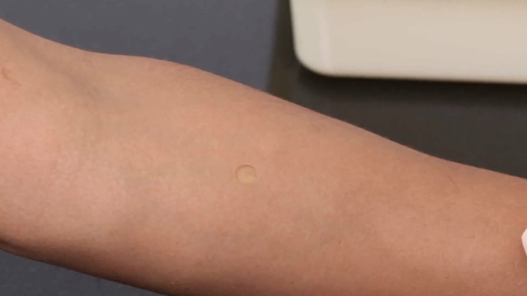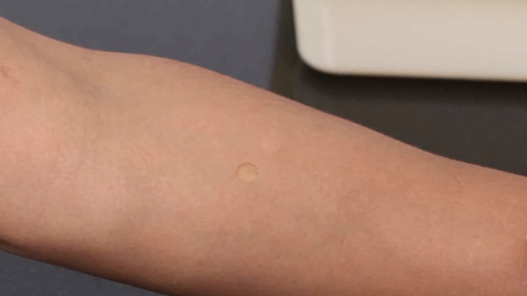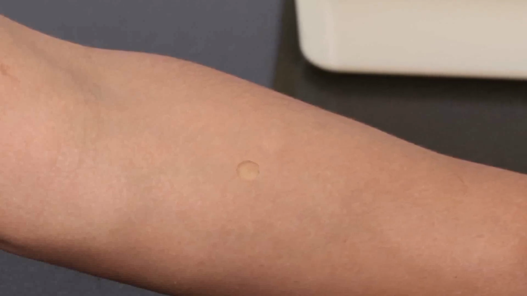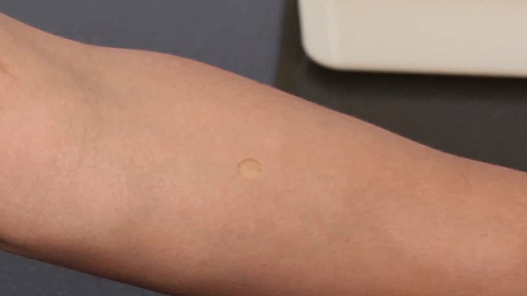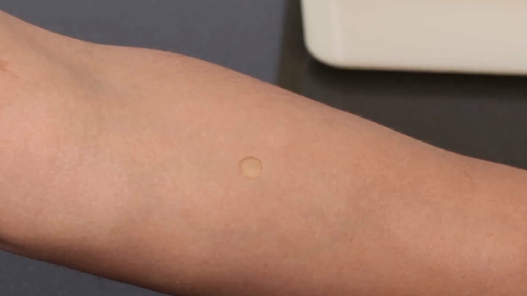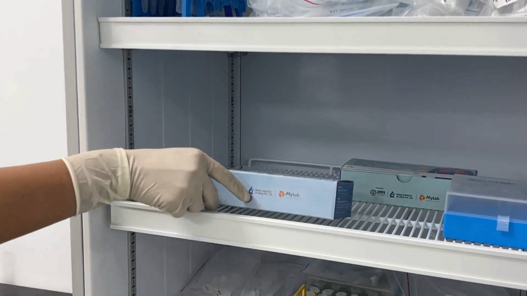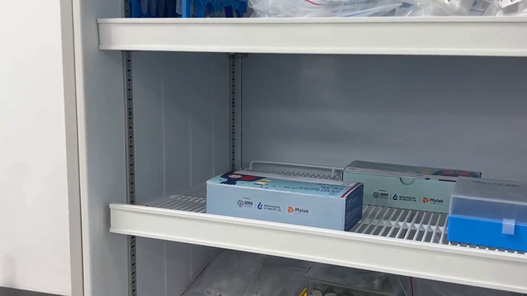A 6 to 10 mm wheal or papule is formed. It is a pale, raised area with distinct edges, having orange peel appearance that does not disappear immediately. Return the vial to the refrigerator after administering the solution.